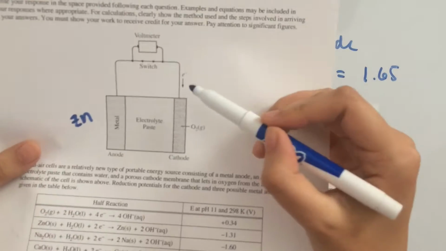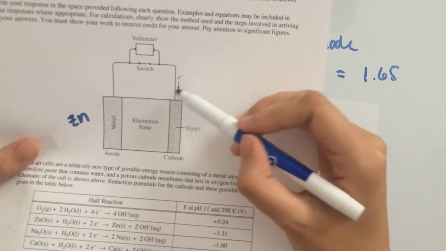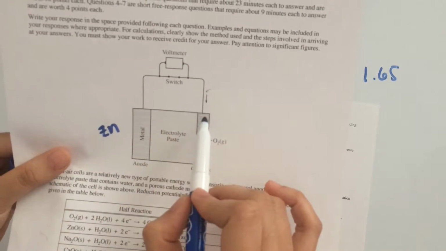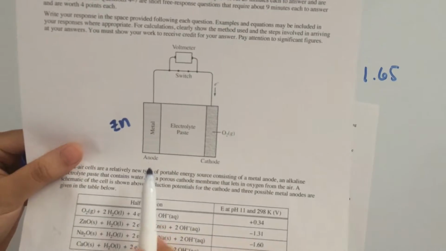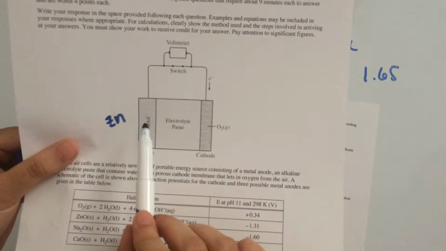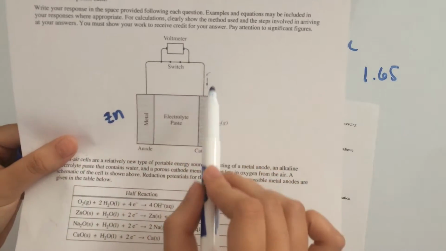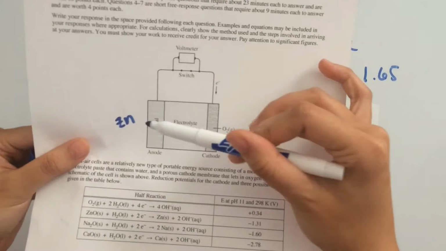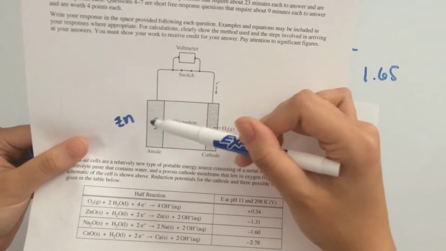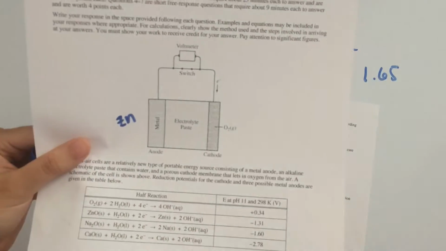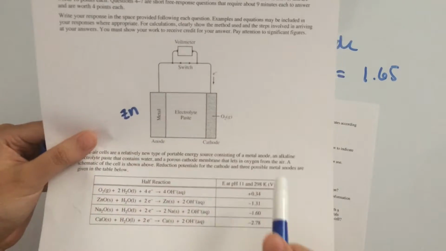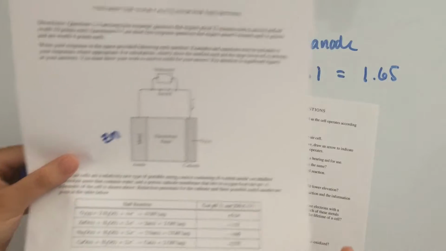So we see here that there's an electron sign, and it says that the direction is going this way. So you can just visualize that the electrons are going from this way into this wire and into the cathode. So that means that negative electrons are escaping the anode into the cathode, meaning that there's going to be a positive buildup over here and a negative buildup over here.